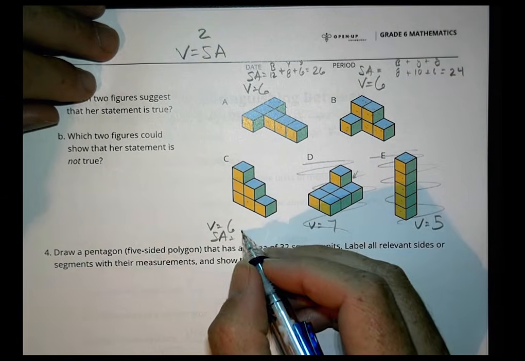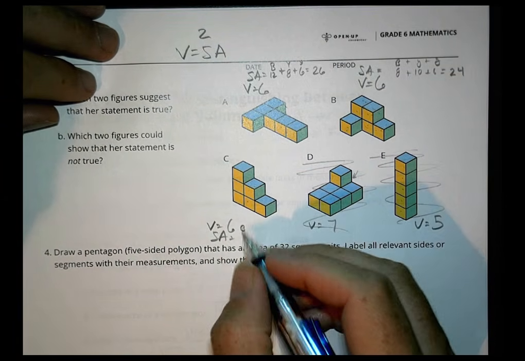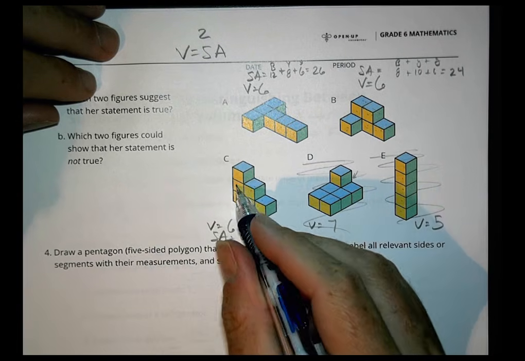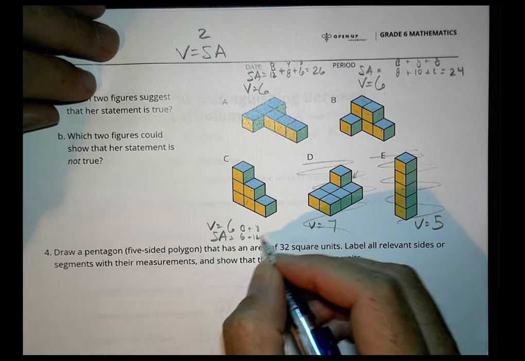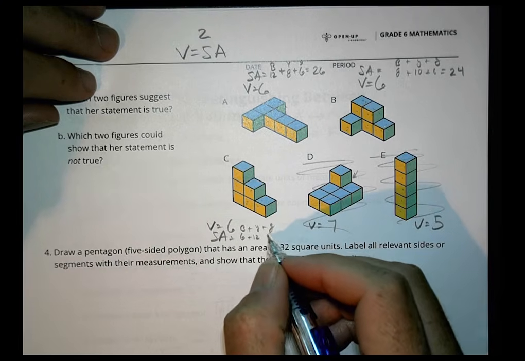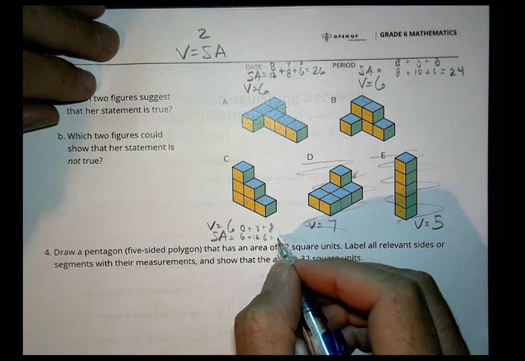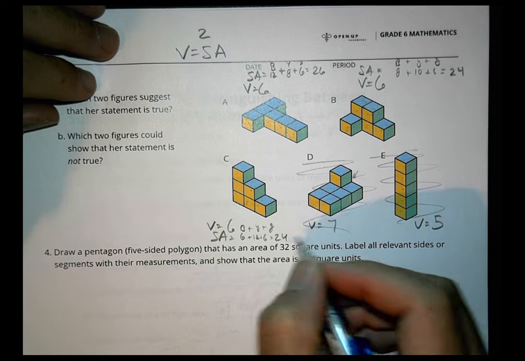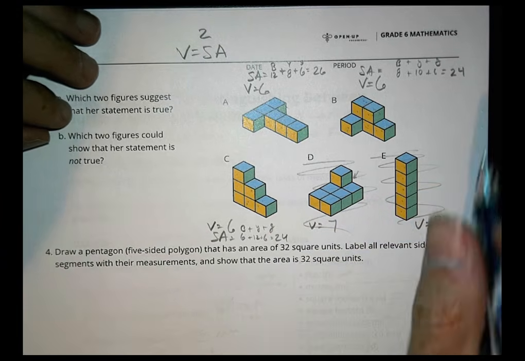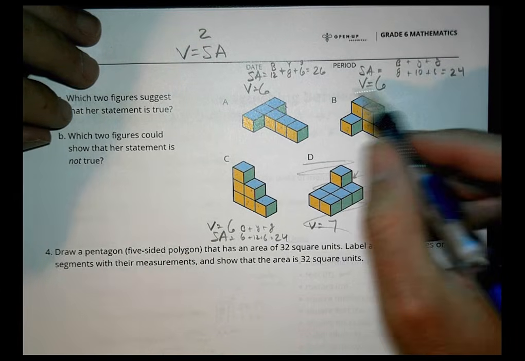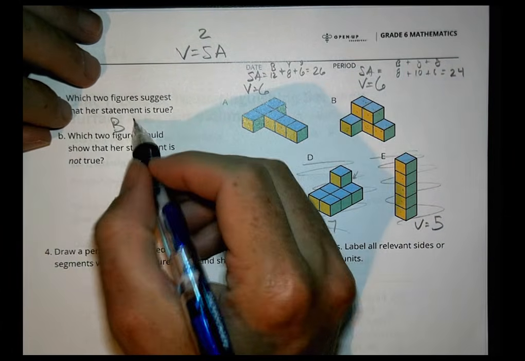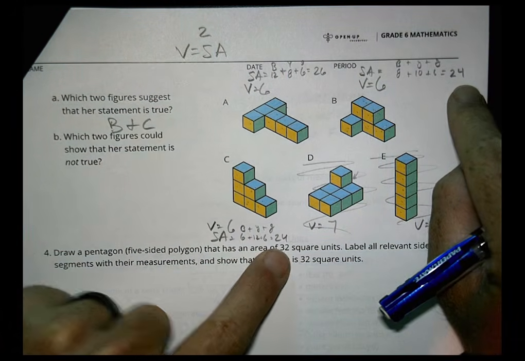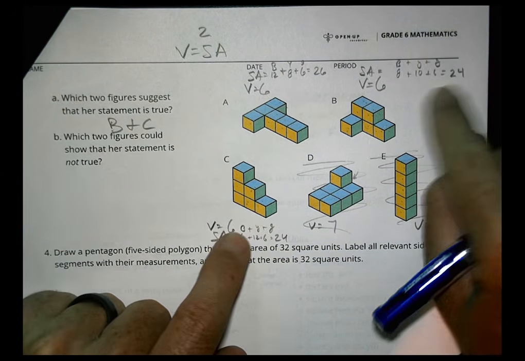We have blue is 1, 2, 3, and double up becomes 6, plus yellow 1, 2, 3, 4, 5, 6, double up becomes 12, plus green 1, 2, 3, double up becomes 6, and that becomes a whole 24. So which ones have the same surface area and volume? That becomes B and C, because their surface area is both 24, their volume is both 6, so it works.